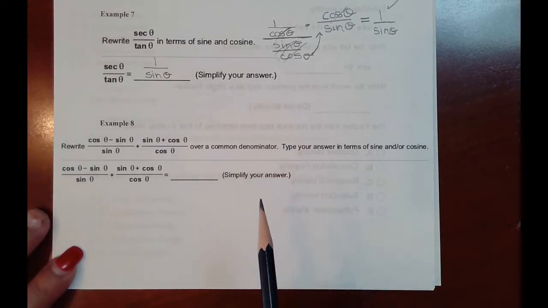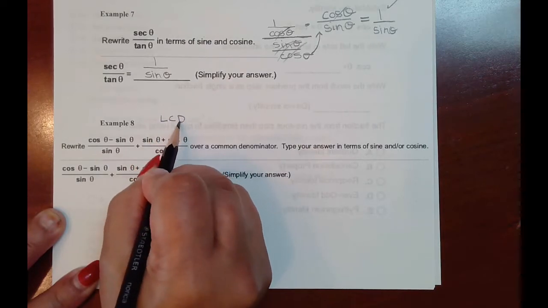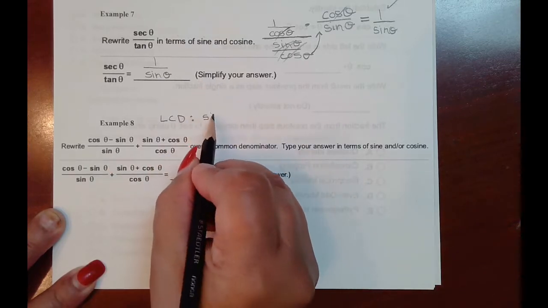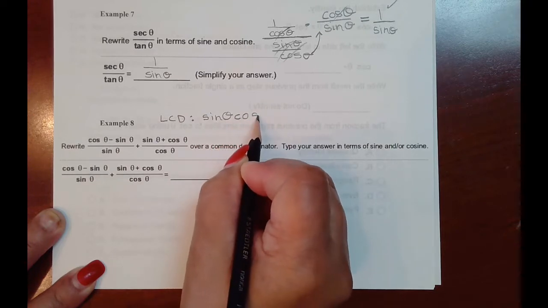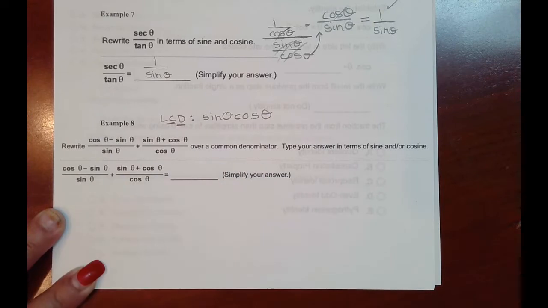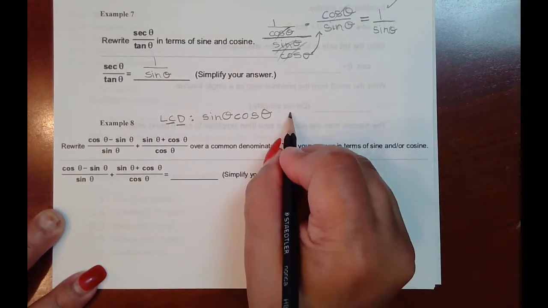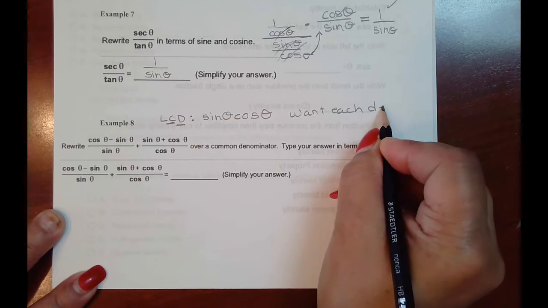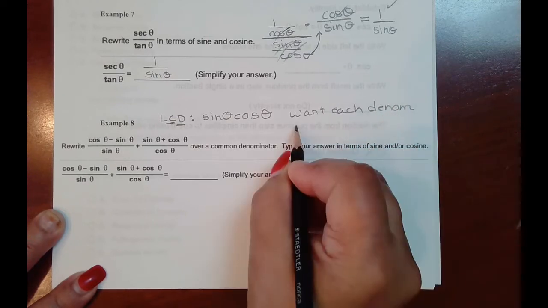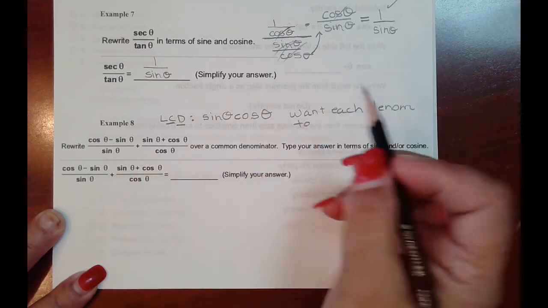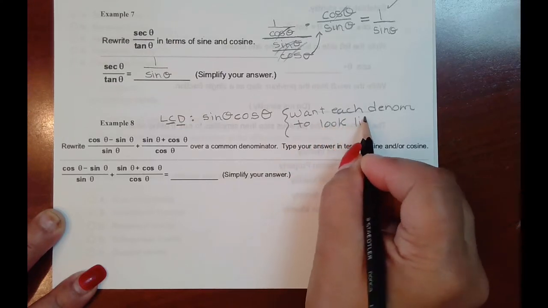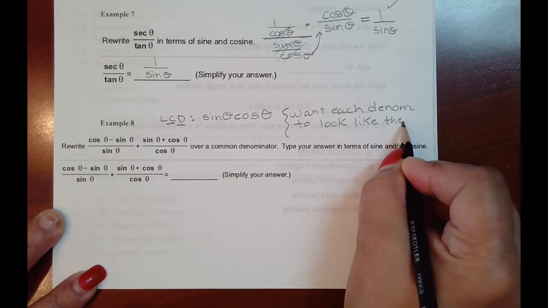So it says rewrite these two quotients over a common denominator. Express your answer in terms of sine and cosine. So the easiest way to get a common denominator is just to throw in each of these denominators in the form of a product. And that will be the common denominator that you are going for. That means you want each of the denominators to look like this LCD. So you devise a common denominator, and then you try to transform each of the denominators, which is what this says. You want each denominator to look like the LCD. So you're going to transform each one into the LCD.